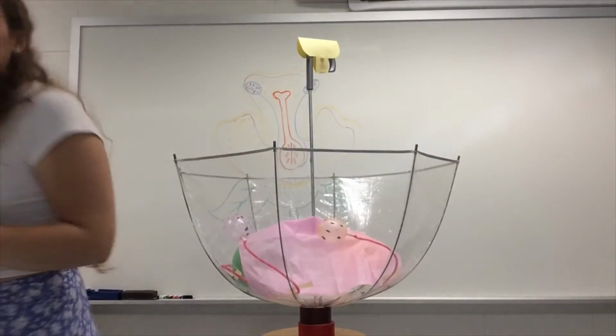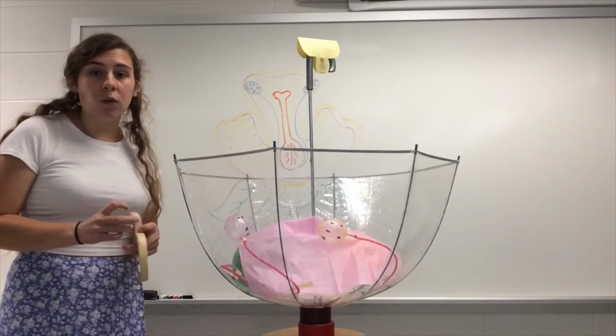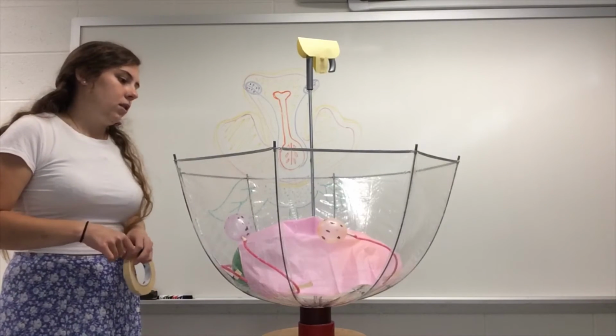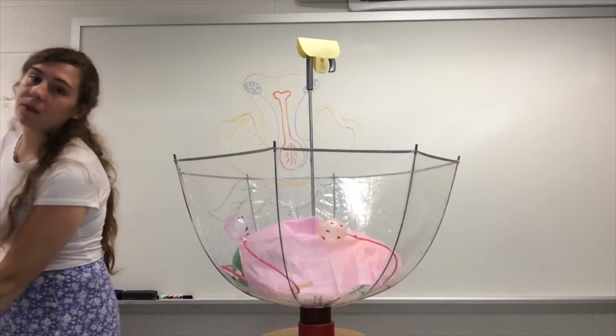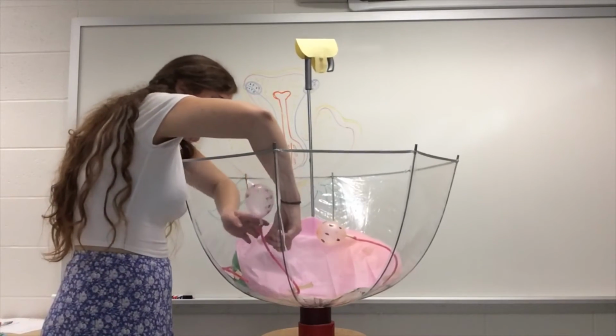Now, if you find that your filaments with your anthers on top are falling over because of the weight of the small balloon, you could put another piece of tape higher up on the filament to hold it into place.